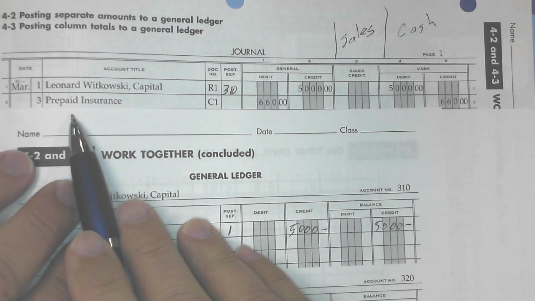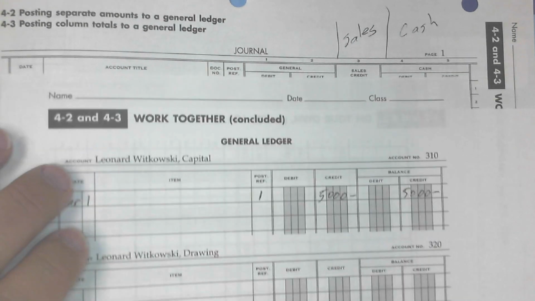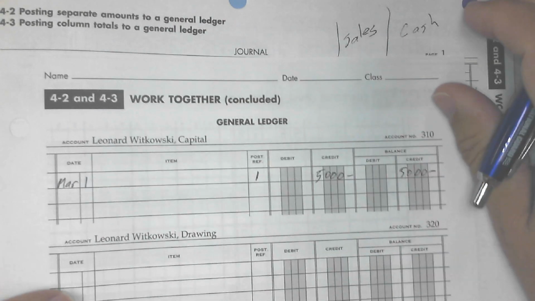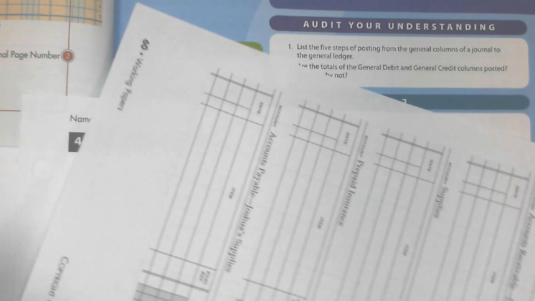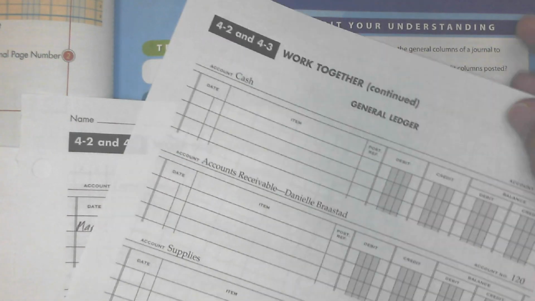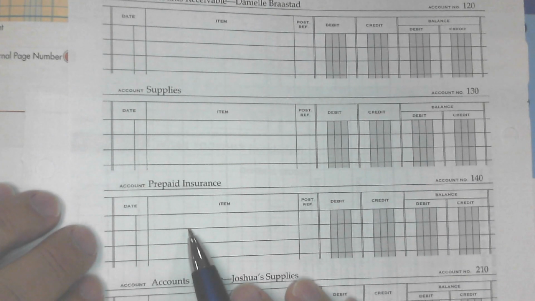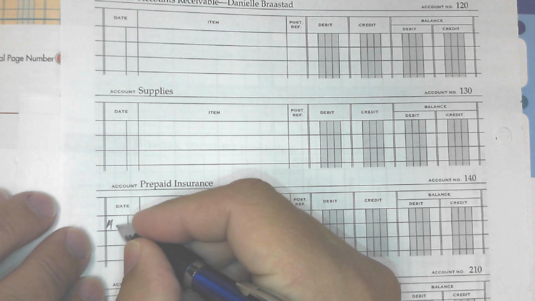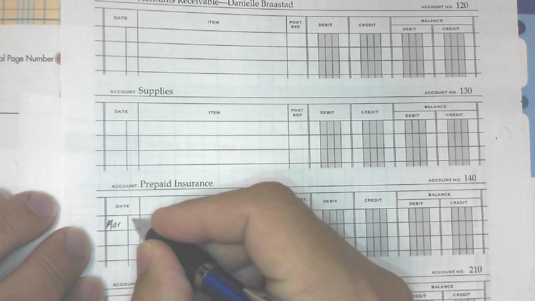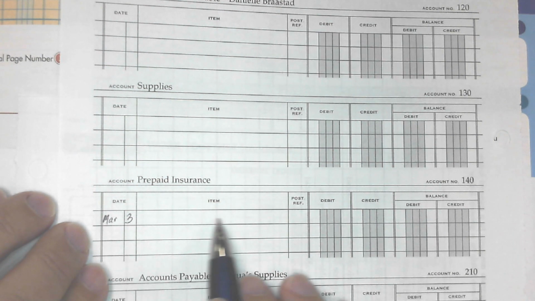Okay, so we've got prepaid insurance. We need to find the prepaid insurance, and it's on the back of that sheet. So here's our prepaid insurance, and that one was on March 3rd. We don't need to write anything in here.